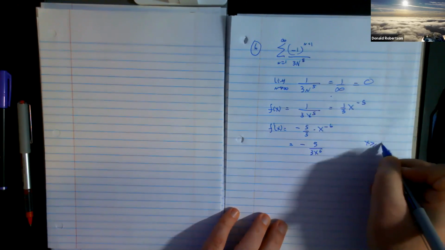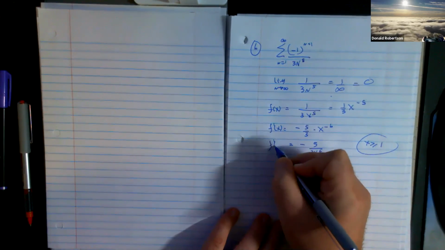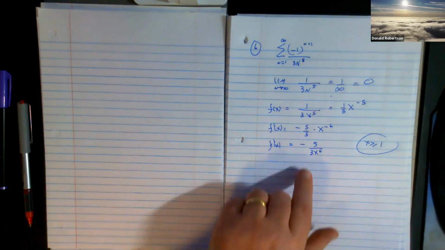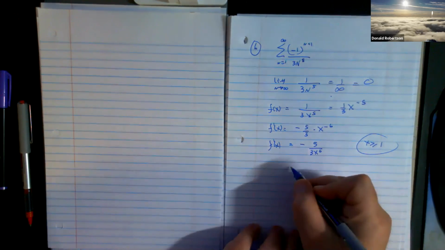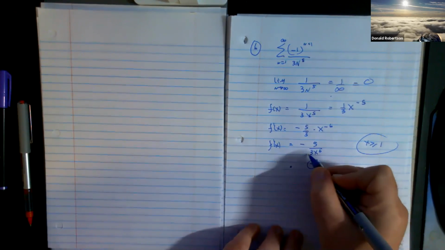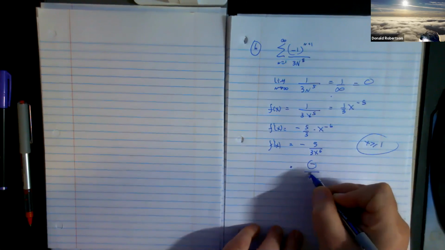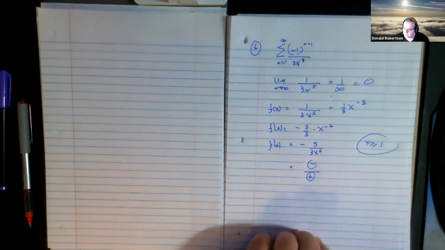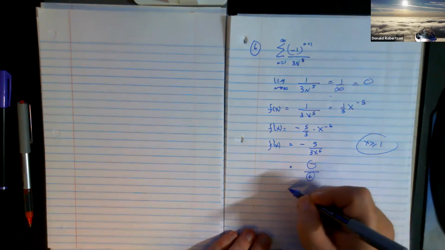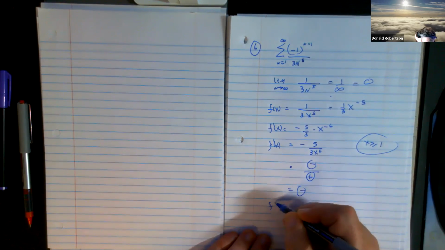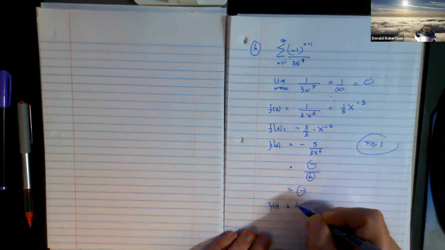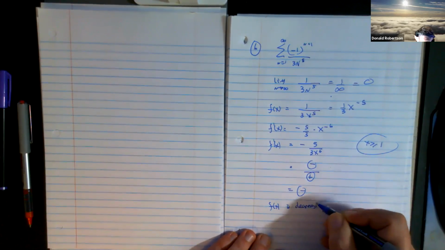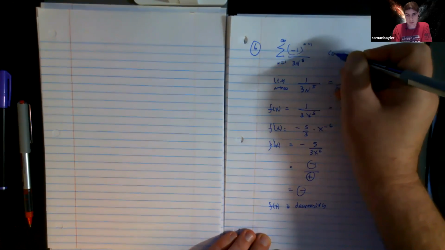Then see whether or not this derivative is in fact negative. Well, -5 is negative, and won't 3x to the 6 always be positive? That combination is negative, so I know this is decreasing. Yes. And so we have a convergent series.